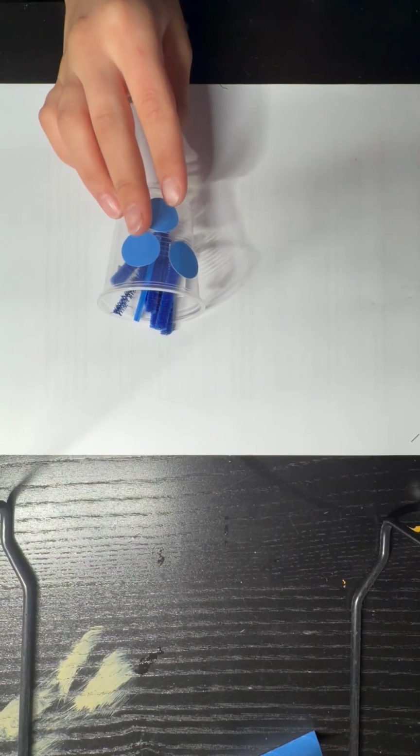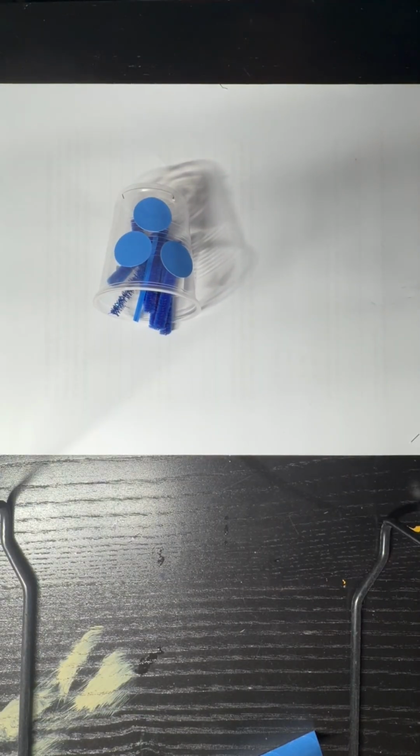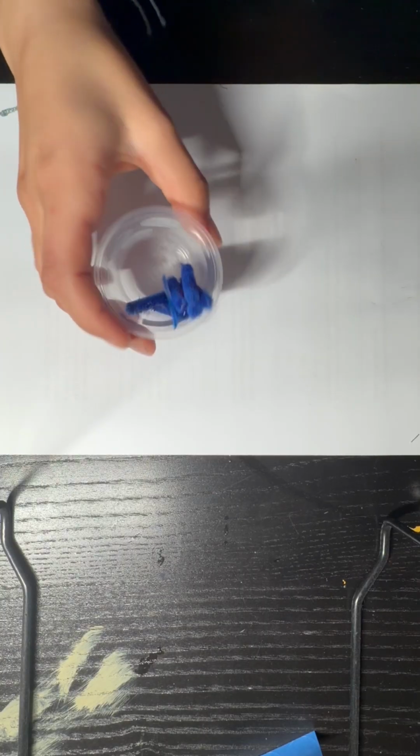All right, and these blue circle stickers represent the antigens, or proteins, on the surface of the human influenza virus. So you can set this to the side.